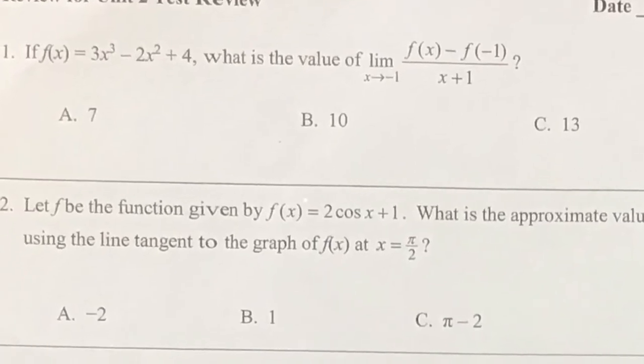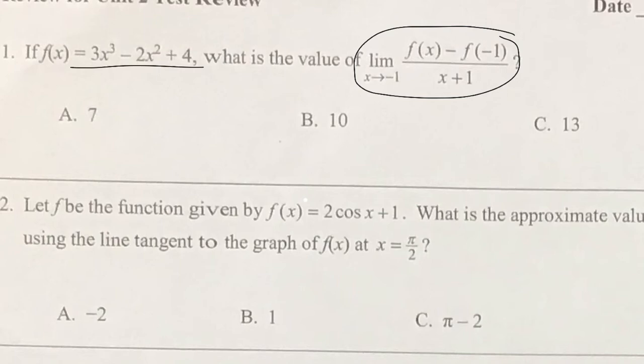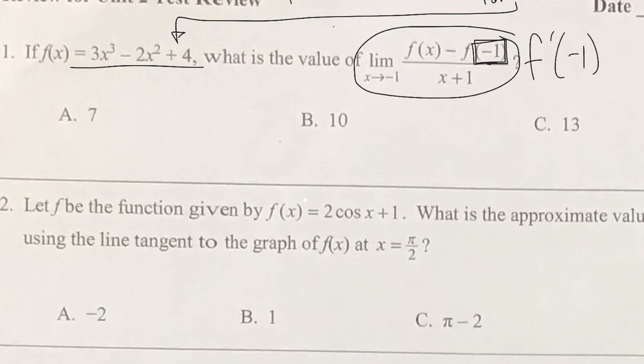Okay, so you need to recognize that this difference quotient is asking you to find the derivative of this function at this particular value. So this whole entire thing is asking us to find f prime of -1. We're going to do the power rule and then plug in -1.